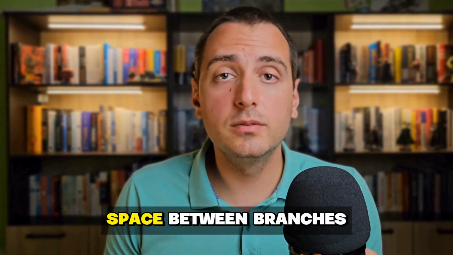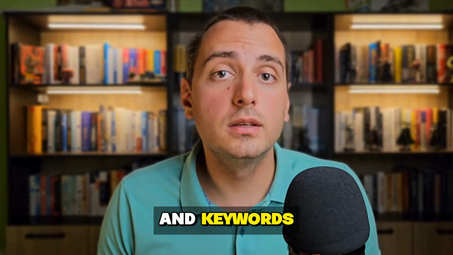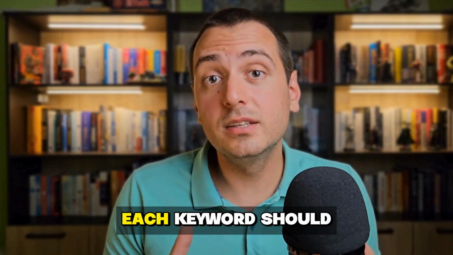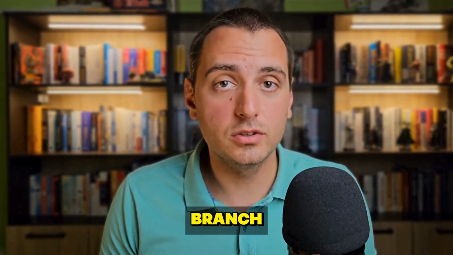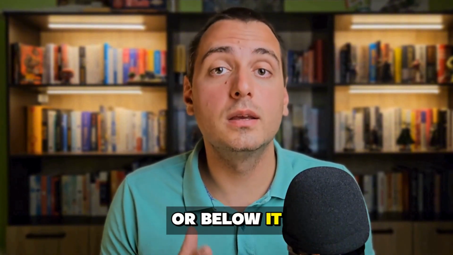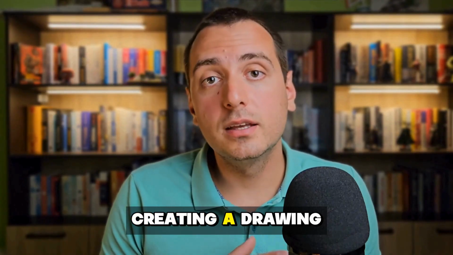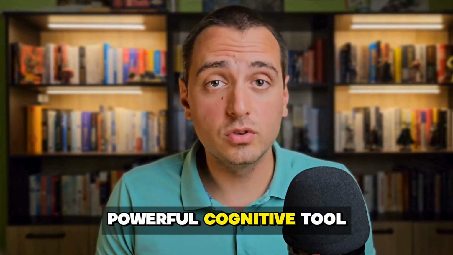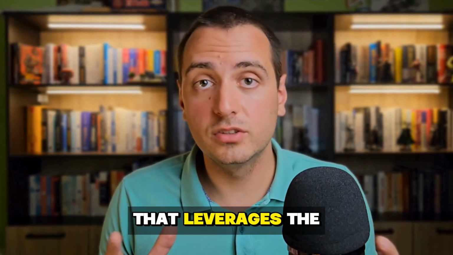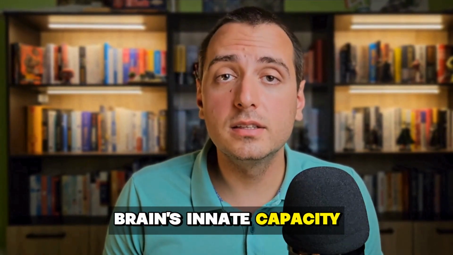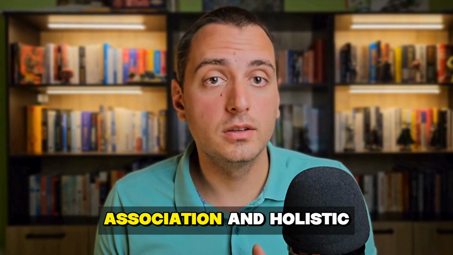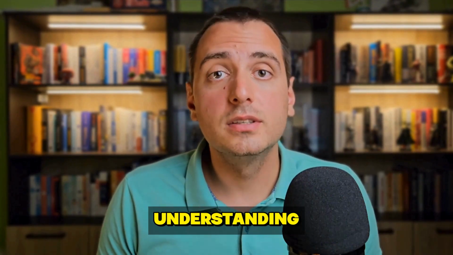Ensure there's adequate space between branches and keywords. To prevent overcrowding, each keyword should sit on its branch, not floating above or below it. By following these structural guidelines, you're not just creating a drawing, you're building a powerful cognitive tool that leverages the brain's innate capacity for pattern recognition, association, and holistic understanding.